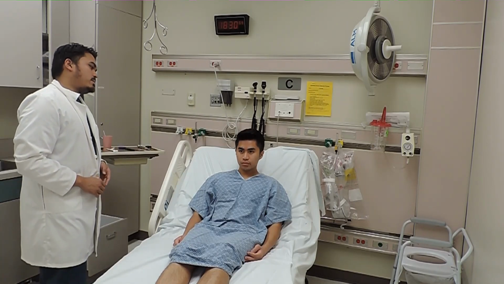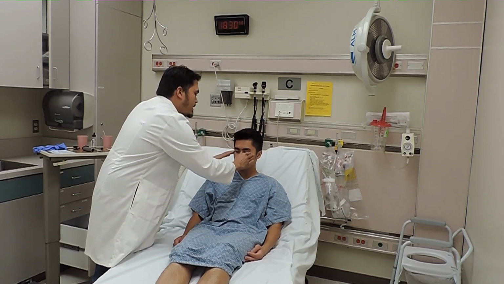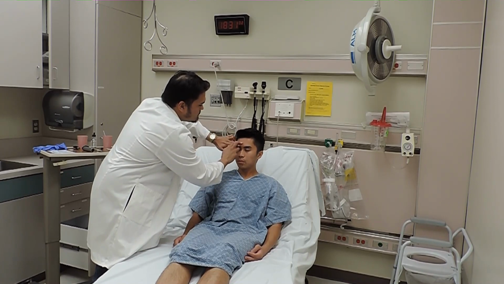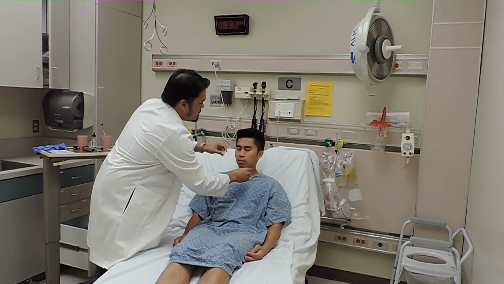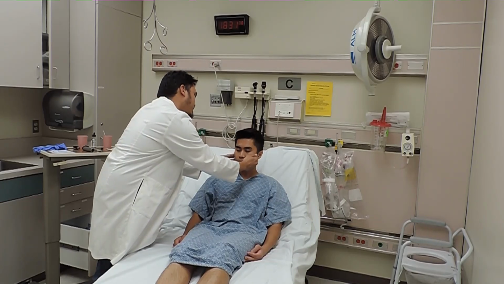Now I'm going to start palpating the patient's face, starting with the forehead, the sinuses. Do you have any pain? No. I'm going to percuss the sinuses. Now I'm going to palpate the patient's temporomandibular joint. Open your mouth and close. Move side to side. All right.